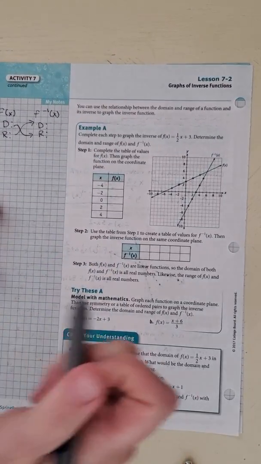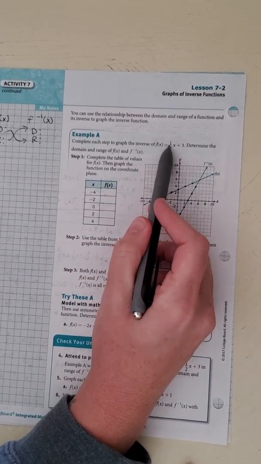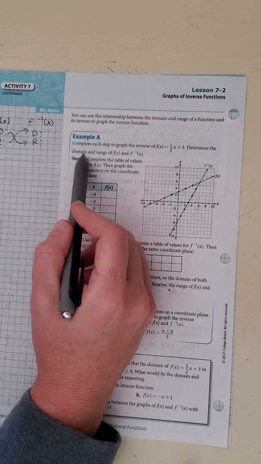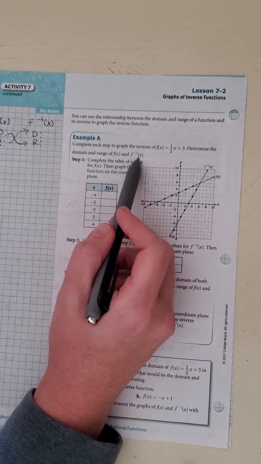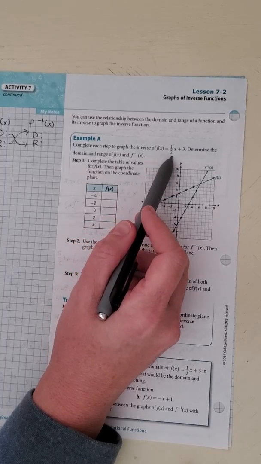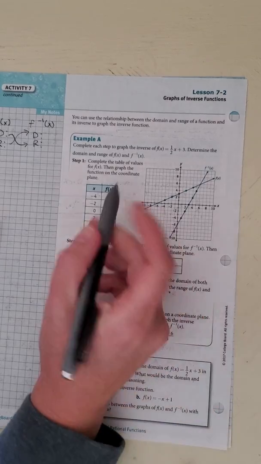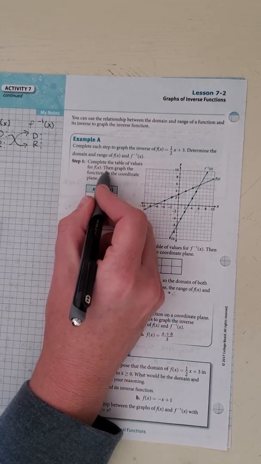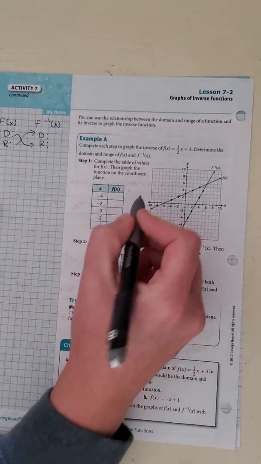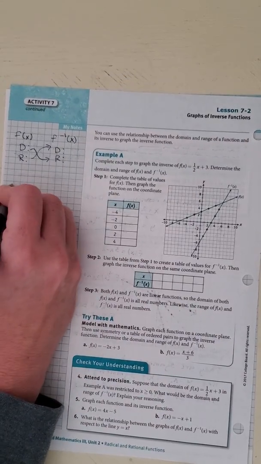Okay, it says to graph this function f of x equals 1/2 x plus 3, and then determine the domain and range of each. It says complete each step to graph the inverse of y equals 1/2 x plus 3. So complete the table of values for f of x, then graph the function. They have graphed it for us, but we will complete the table of values. To do that, I would substitute in each of these x values into my function f of x.